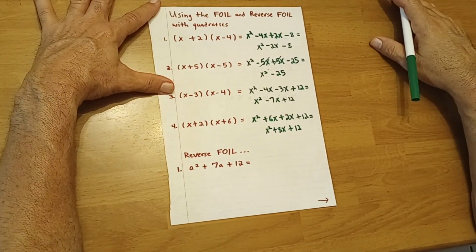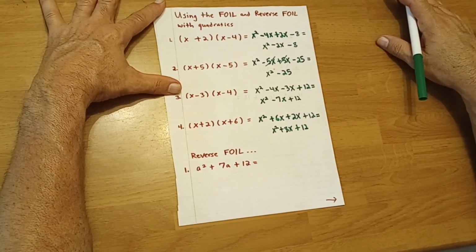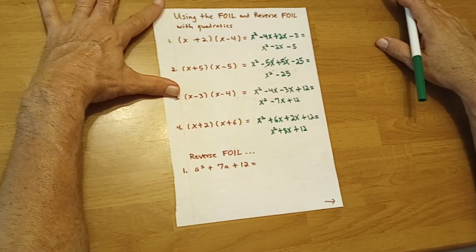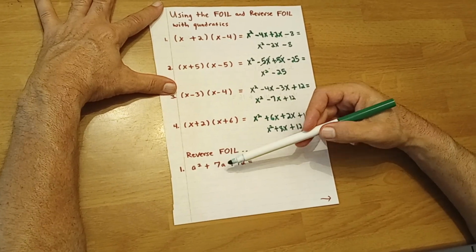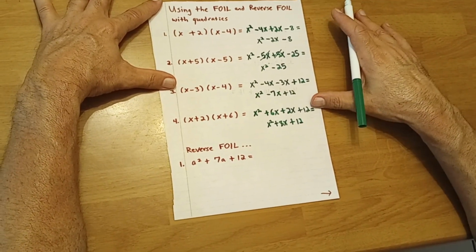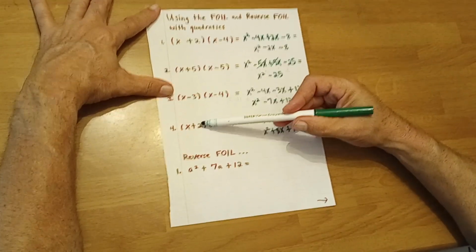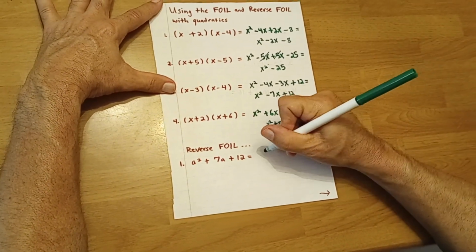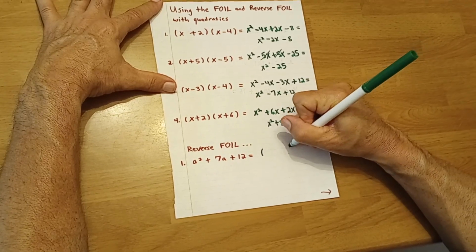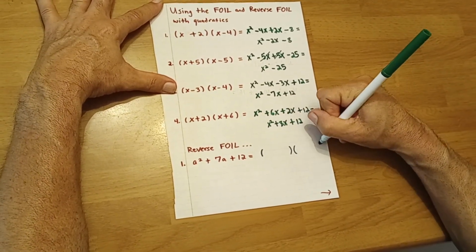Okay, there you go. Now, let's take a look at what we call sometimes the reverse FOIL. For the reverse FOIL, we already have a squared plus 7a plus 12. Now we need to get it as we had it before. So we're just going in the opposite direction. So the first thing we can do is draw our parentheses.